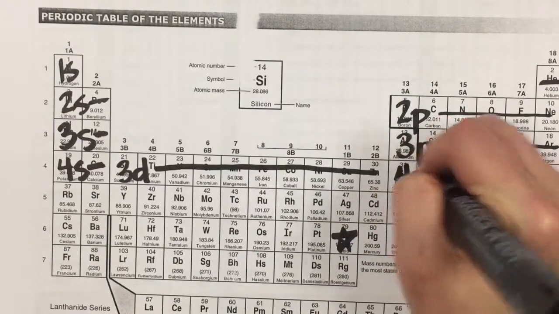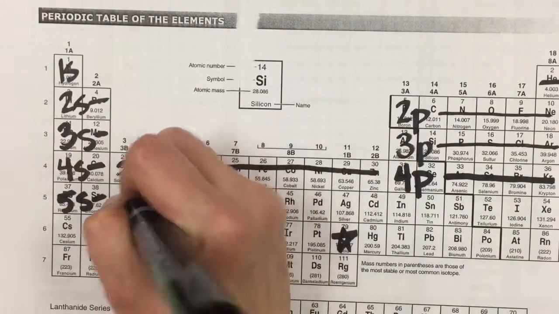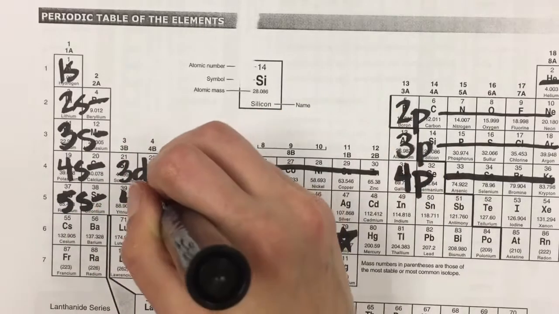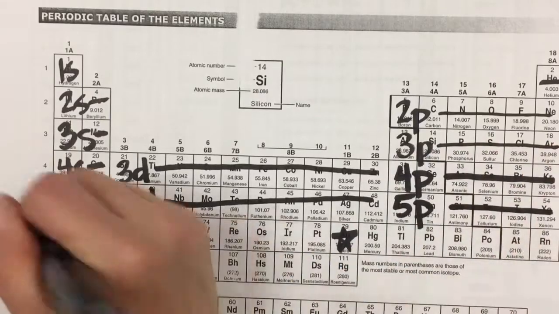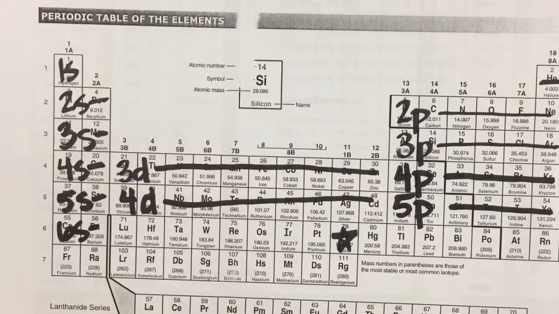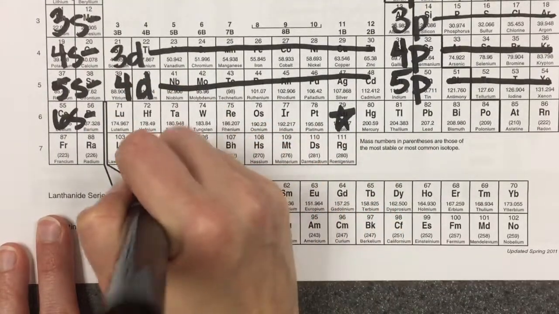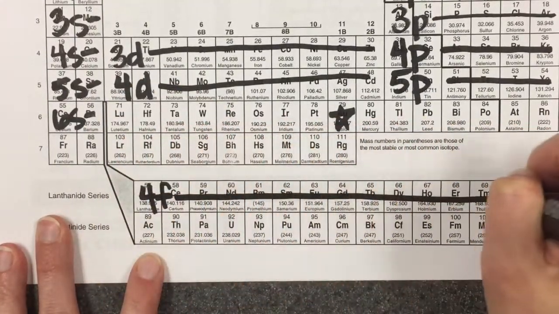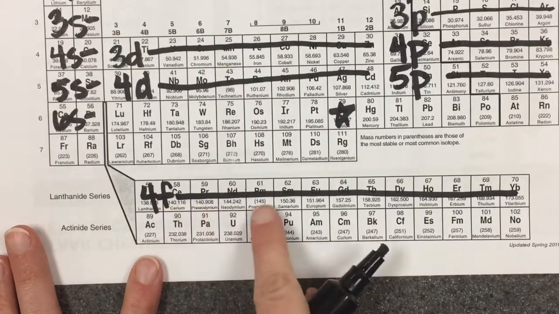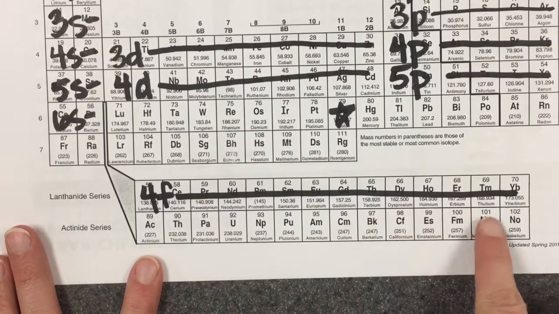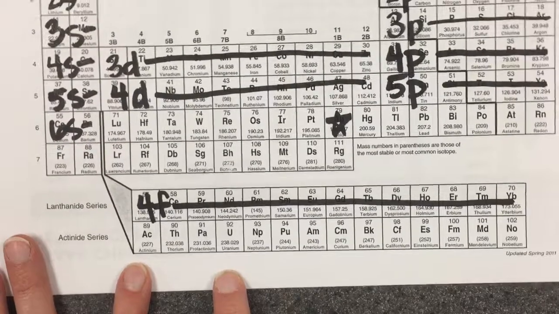Then we have the 4p sublevel, 5s, 4d, 5p, 6s, and then after we filled up the 6s sublevel, we actually started filling up the 4f sublevel. So if you notice, this bottom part of the periodic table, the lanthanide and actinide series, is 14 elements wide. So this block represents the f sublevel.